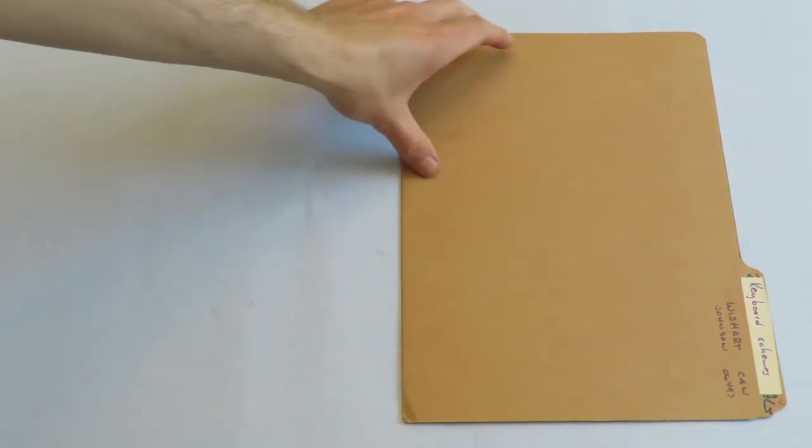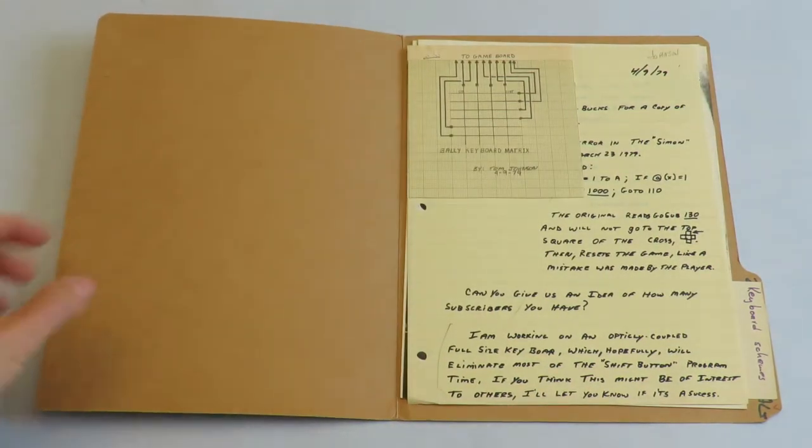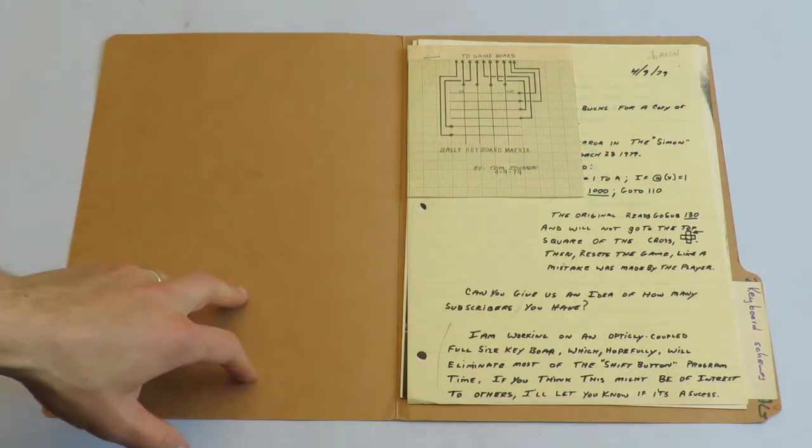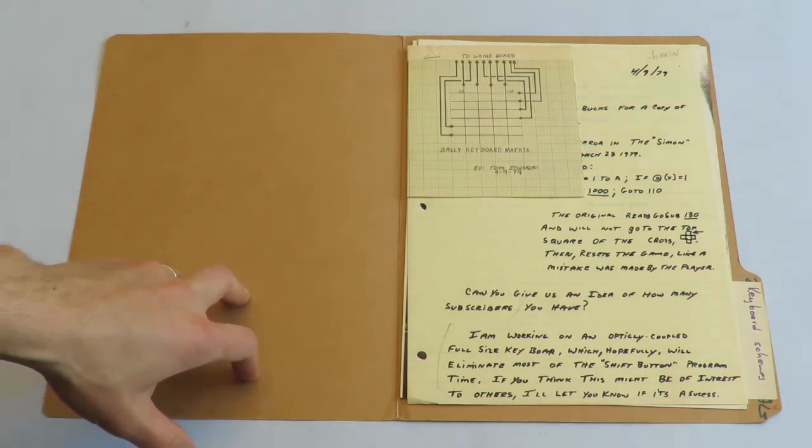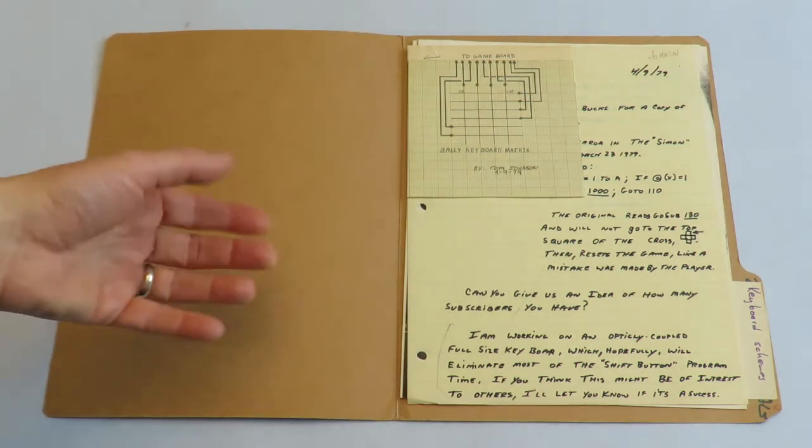So this is folder 6 of 6, and it's called Keyboard Schematics. And there's only really 2 pieces of information in here, and I can't say that I understand one of them really at all, so I'll give an overview of it quickly.